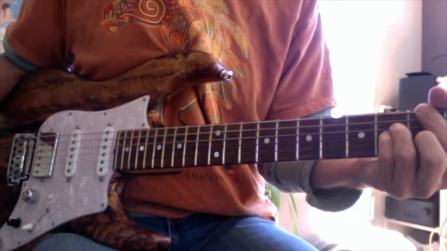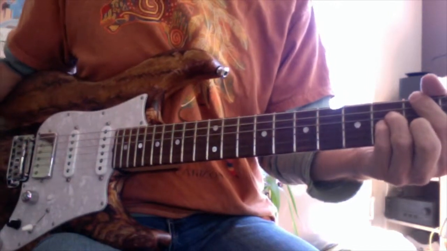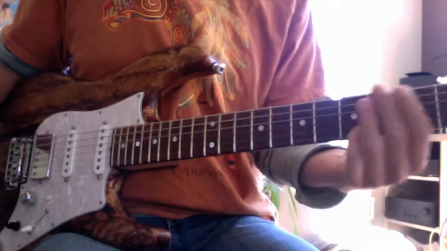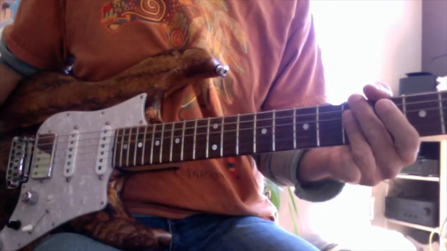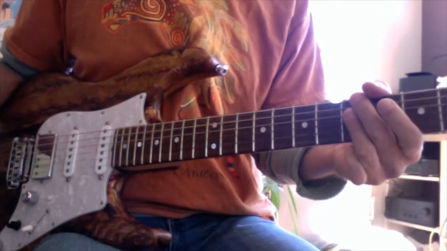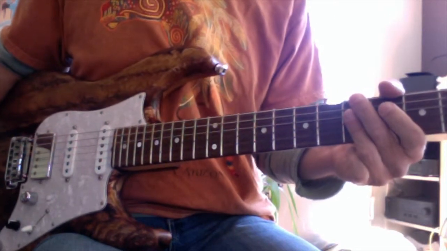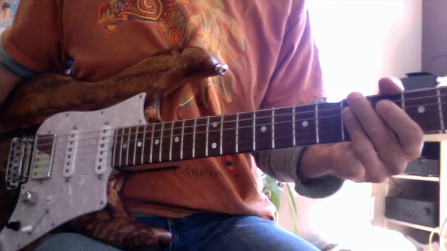Well, let's go through all the chords in the key and see what notes are in those chords. So G major 7 itself, G, B, D, and F sharp. Obviously, the G major 7 chord is resolved to itself. We just said that the A minor 7 chord, which is A, C, E, and G, has a C note in it, obviously. That's not going to work. B minor 7, B, D, F sharp, and A. There's no C note in that.